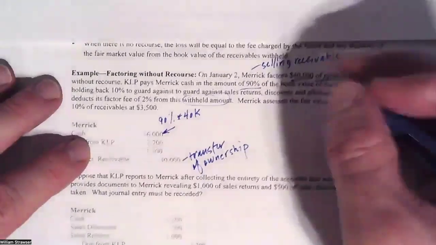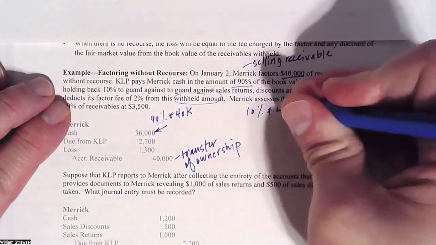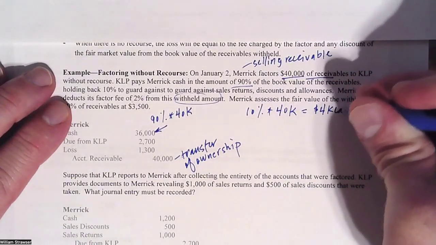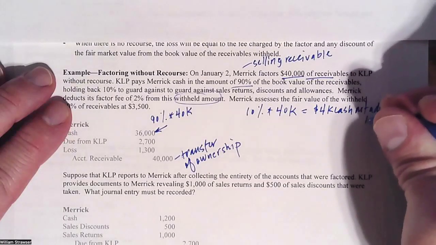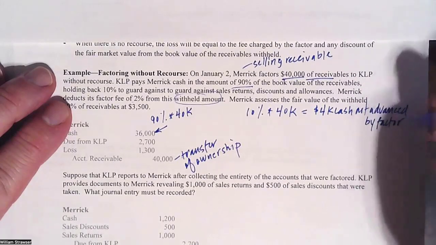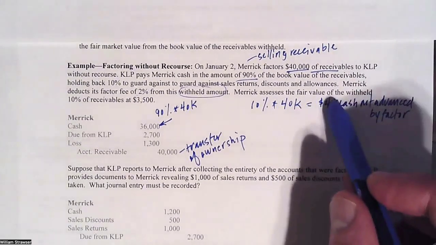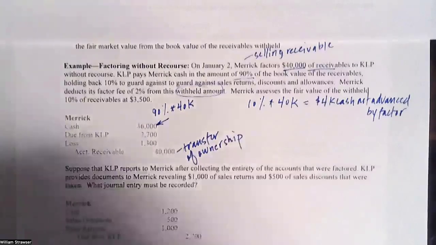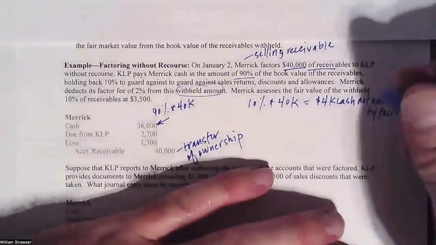So let's talk about those withheld receivables. They withheld 10%. So 10% times 40,000 gives me the $4,000 not advanced by the factor. But we're not going to record a $4,000 receivable because I, as the seller, know I'm not going to get some of that money back. There will be some sales allowances, returns, and discounts. And so some of that $4,000 is not going to come back to me due to the risky nature of a receivable not being paid.